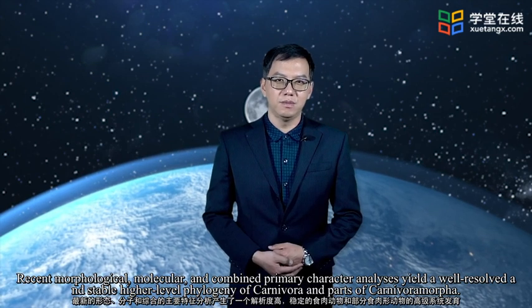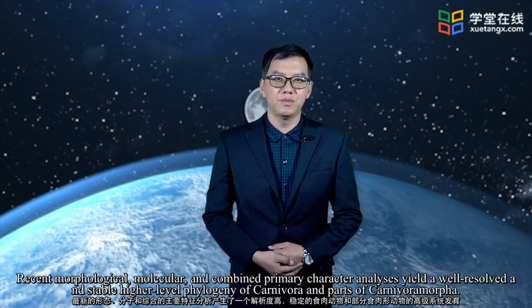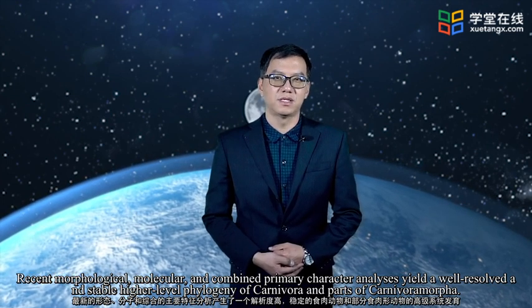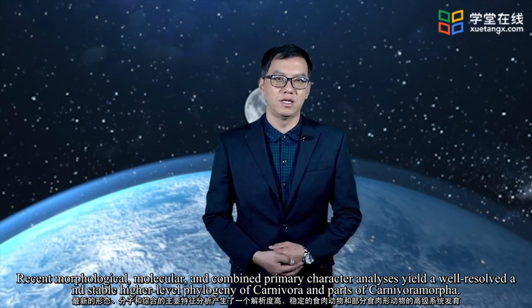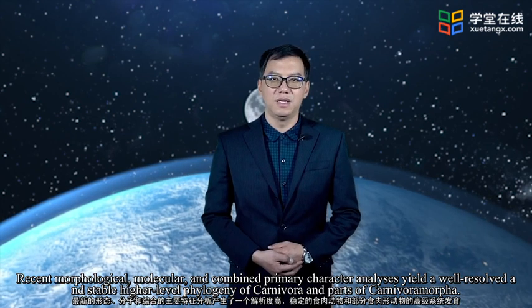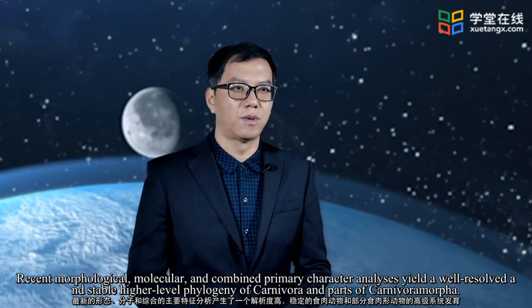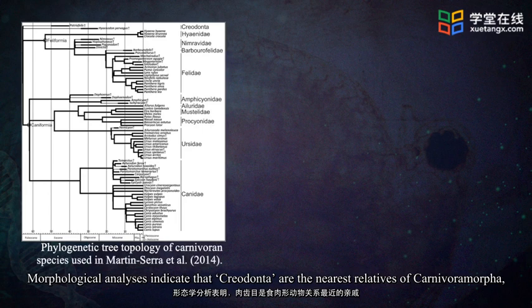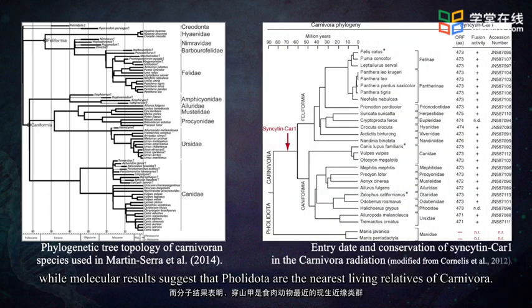Recent morphological, molecular, and combined primary character analyses yield a well-resolved and stable higher-level phylogeny of Carnivora and parts of Carnivoramorpha. Morphological analyses indicate that Creodonta are the nearest relatives of Carnivoramorpha, while molecular results suggest that Pholidota are the nearest living relatives of Carnivora.